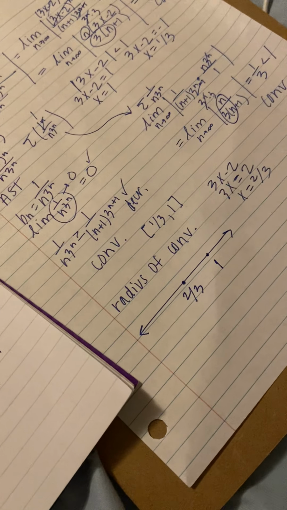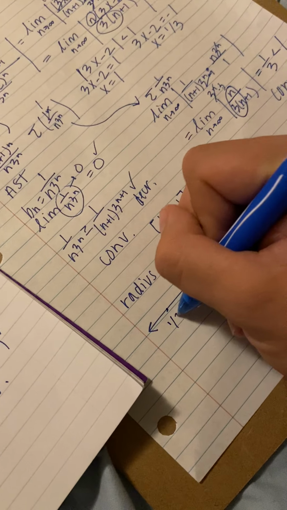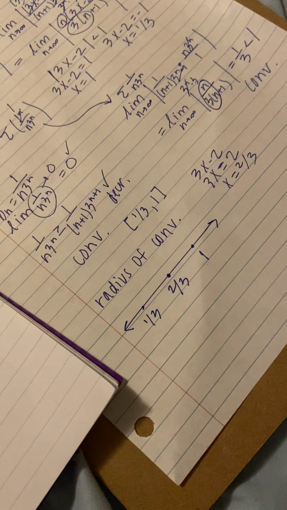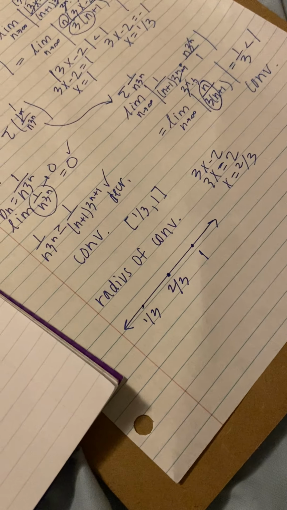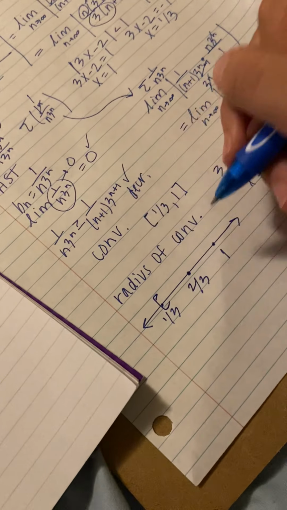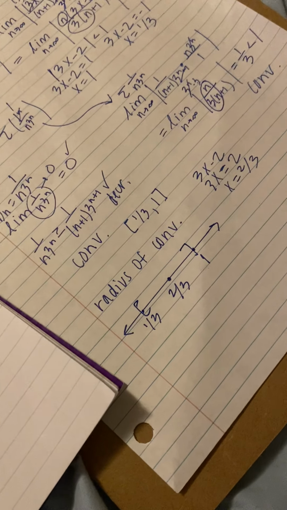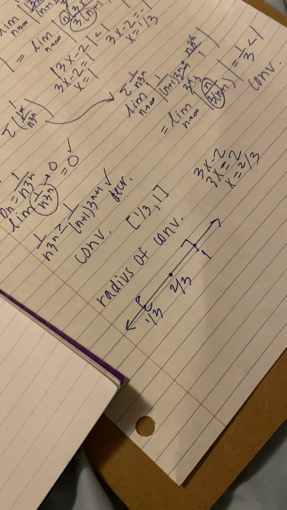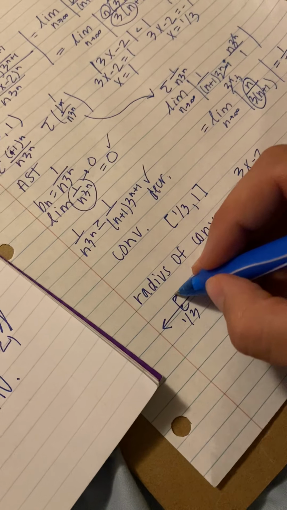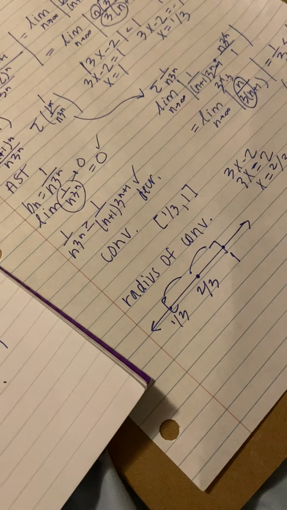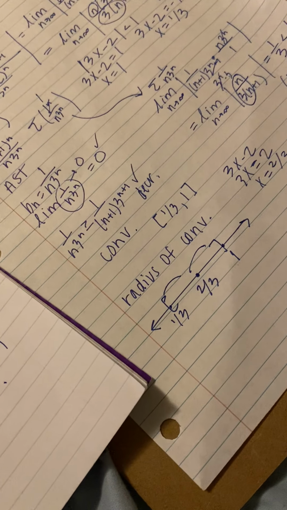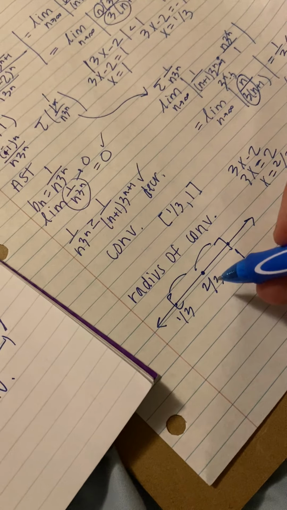One sitting here, 1/3 sitting here. 1/3 here, 1/3 here. 1/3 plus 2/3 equals 1. 1/3 plus 1/3 equals 2/3.